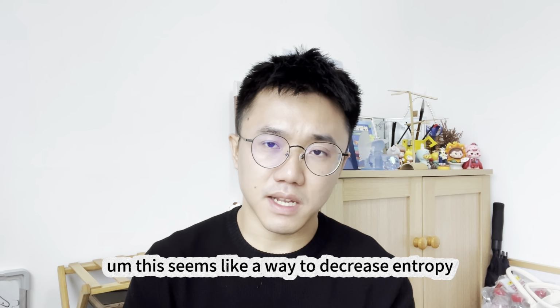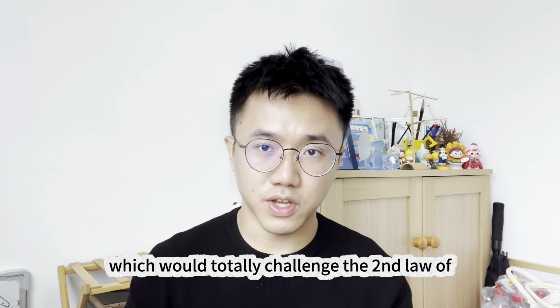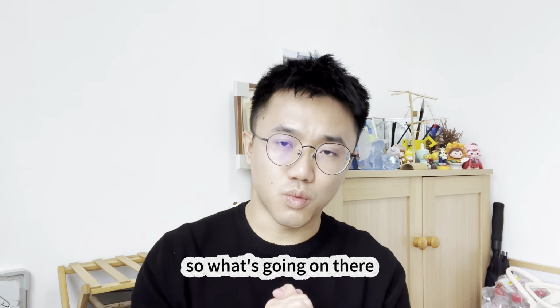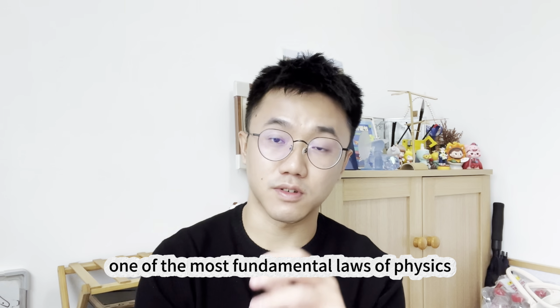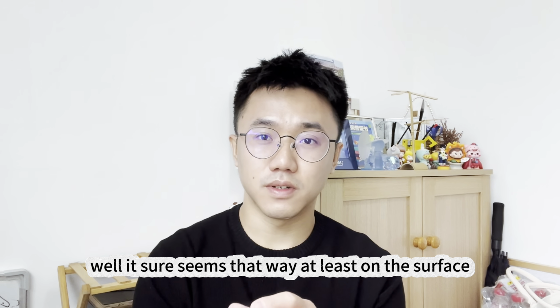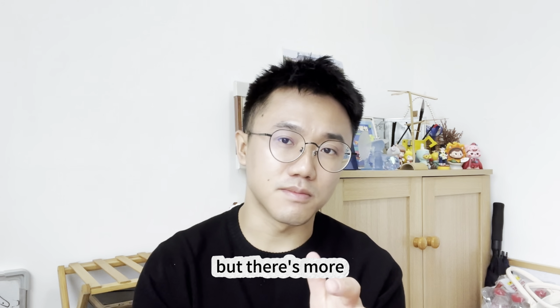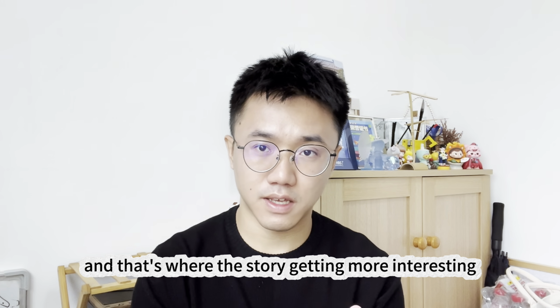And that seems like a way to decrease entropy, which would totally challenge the second law of thermodynamics. So what's going on there? Is the demon really breaking one of the most fundamental laws of physics? Well, it sure seems that way, at least on the surface, but there's more to the story, and that's where the story gets more interesting.